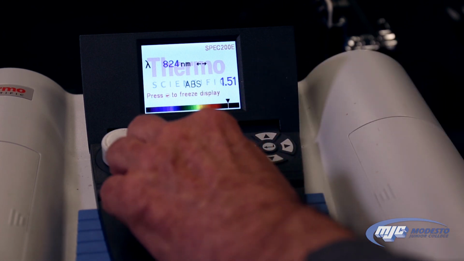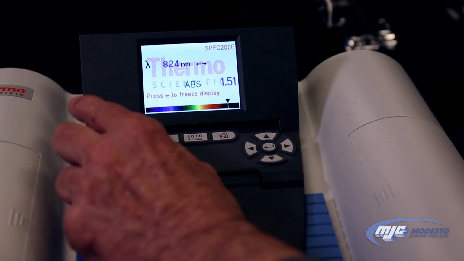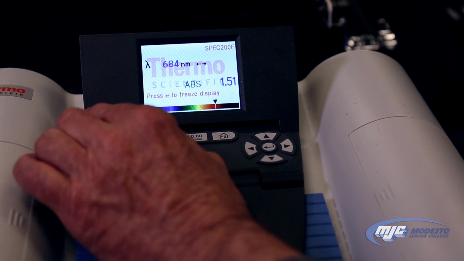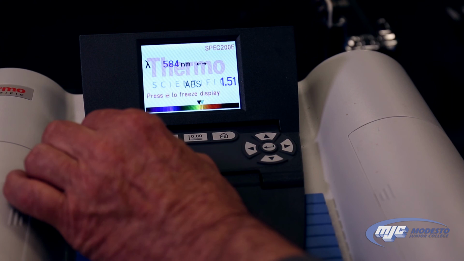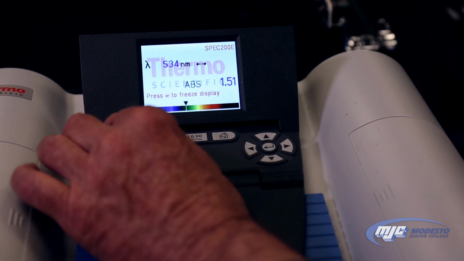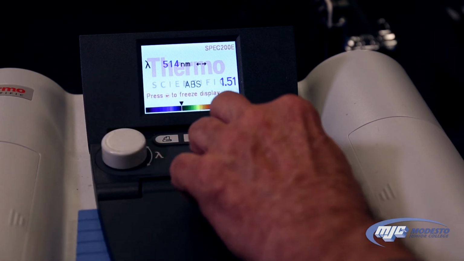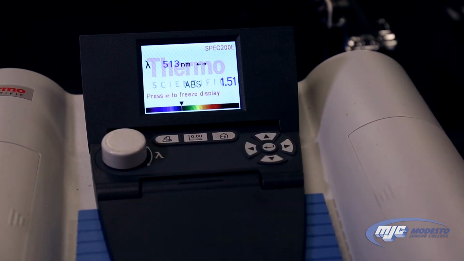So we change the wavelength until it's 513. 514, go down 1, give it a minute. And that absorbance there is the absorbance for solution 5 for cobalt. And all we do is we do the same thing for solutions 1, 2, 3, 4, and then the unknown.